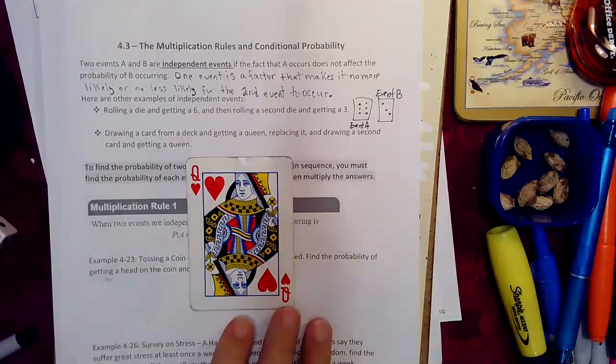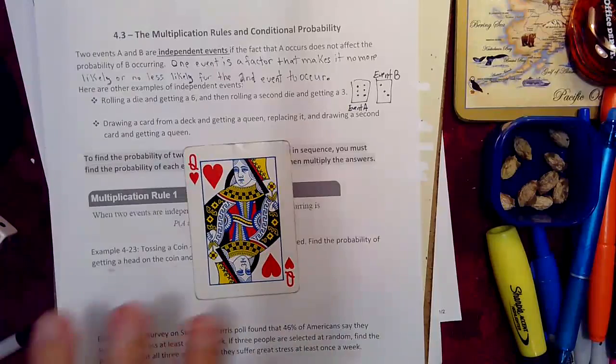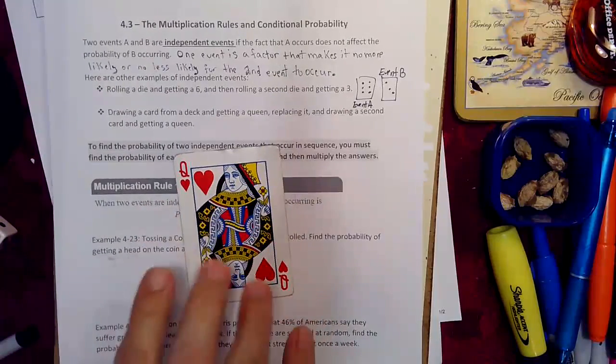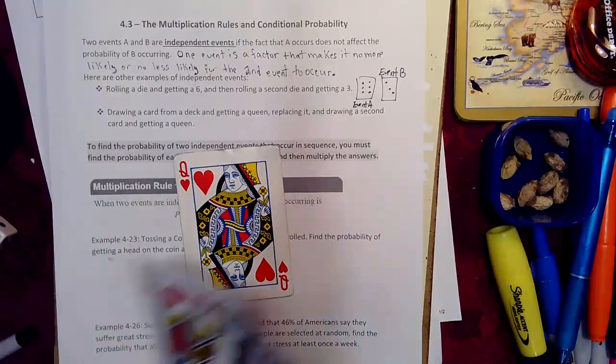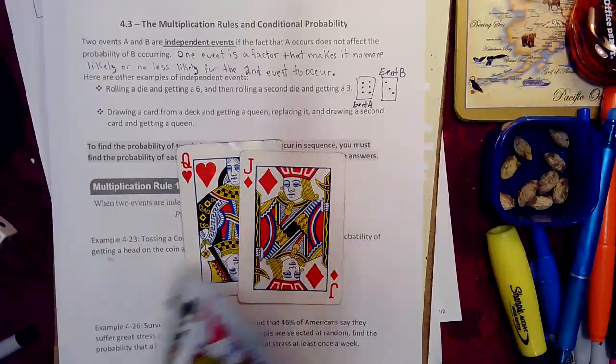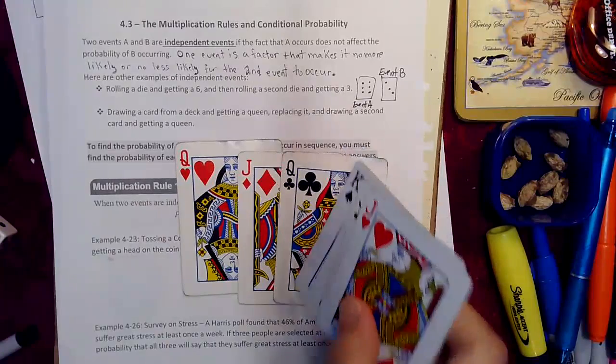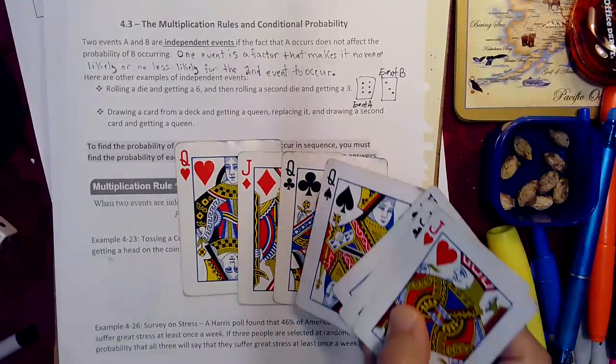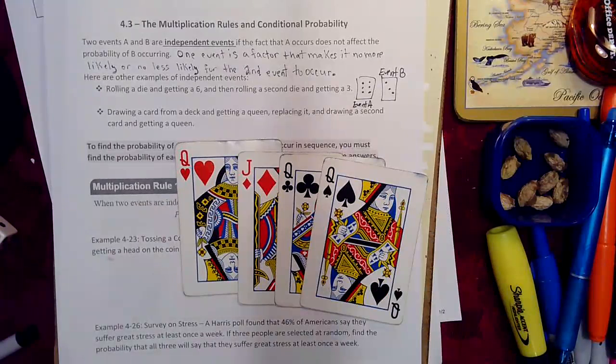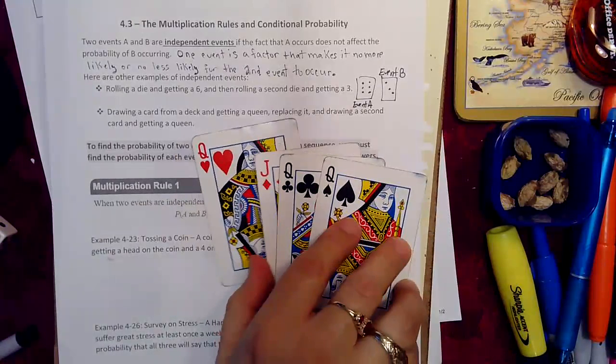They didn't restrict what suit it comes from. We have 4 suits: hearts, diamonds, the clubs, and then the spades. But they didn't restrict us. They just said you draw a card and you're going to get some kind of a queen.